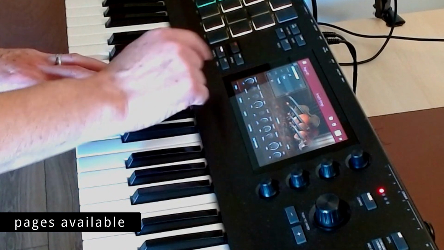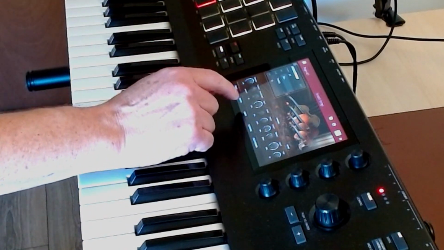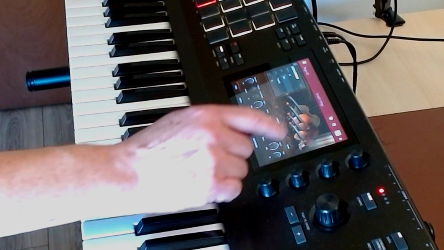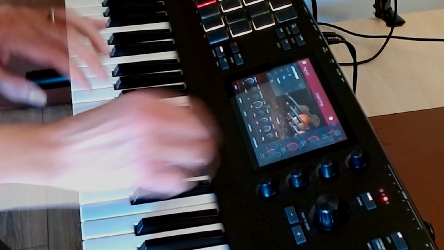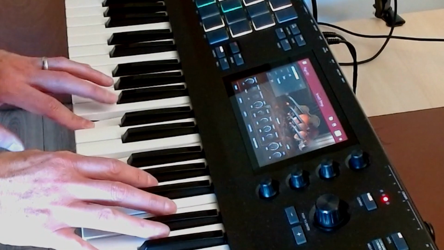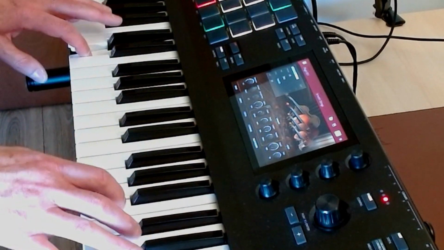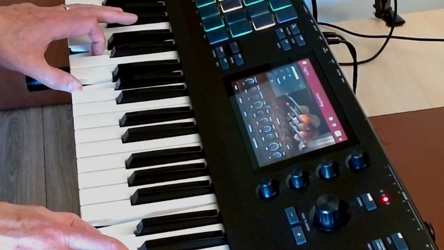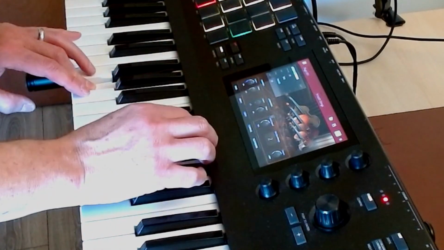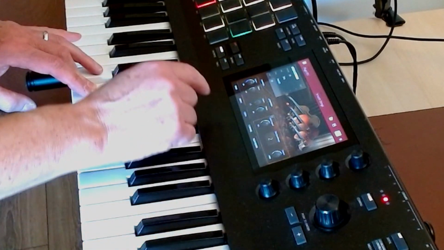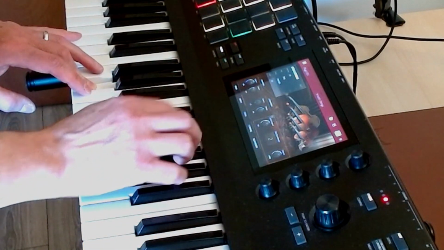On the first page you've got dynamics, formant, sample start, attack, decay, sustain, release, and filter cutoff. And the attack up. And that's it. You've got vibrato, vibrato speed and pitch bend range and volume, and then you've got legato as well.